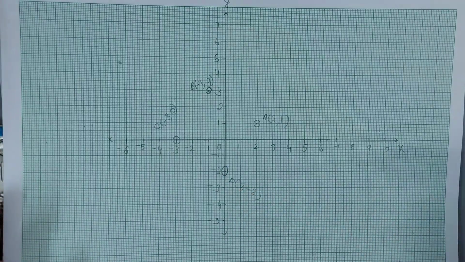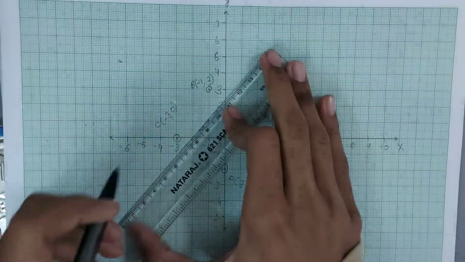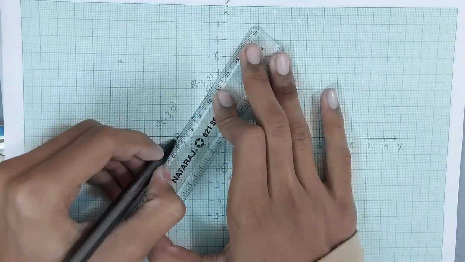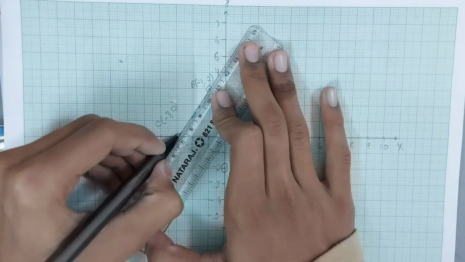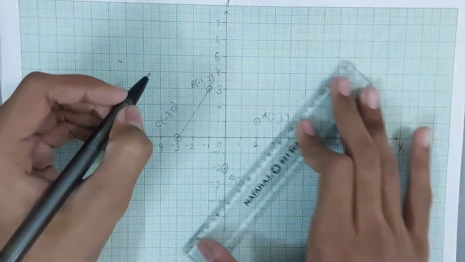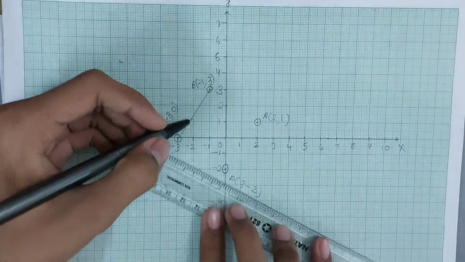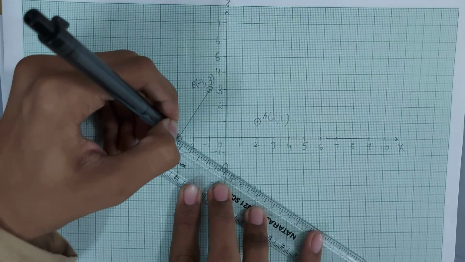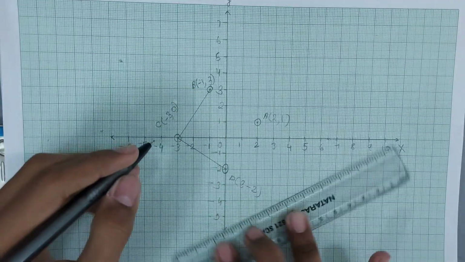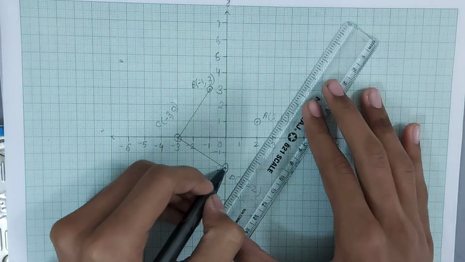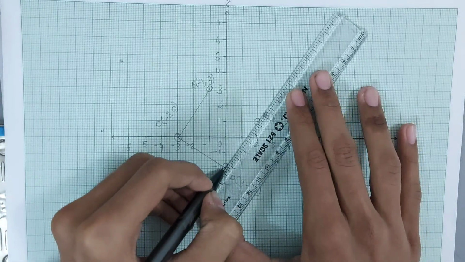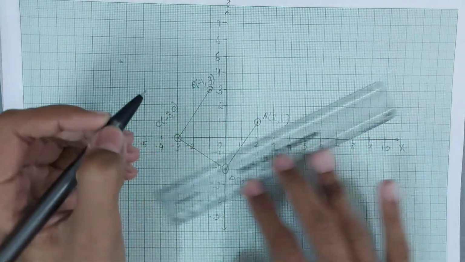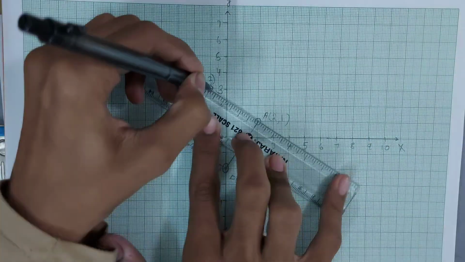Now it's time we can take the ruler and we have to join all of these points together, and that will form a figure for us. You can join them one by one in any order. The order doesn't matter, but they should be joined using straight lines, that is using the ruler. Similarly these two also we are going to join, like that, and then these two as well.